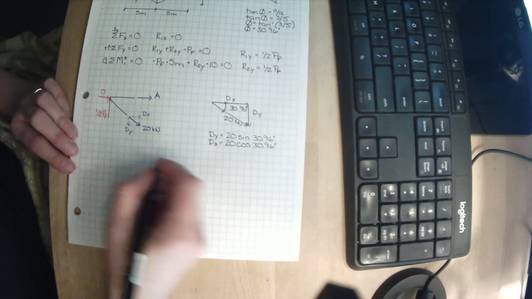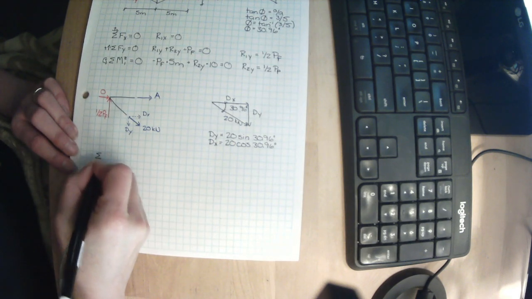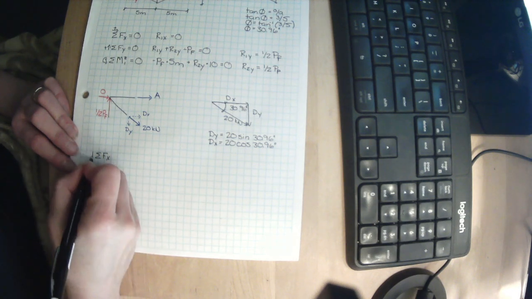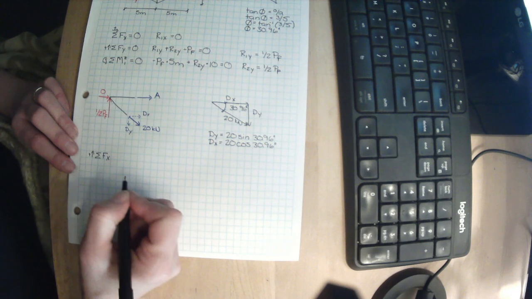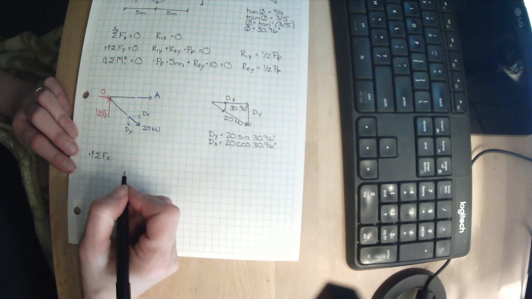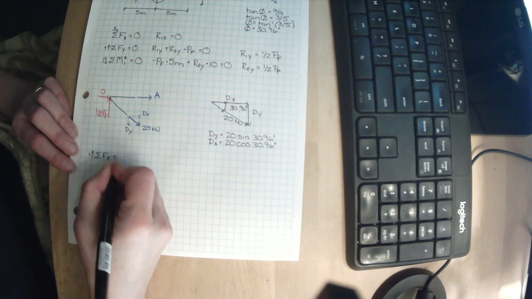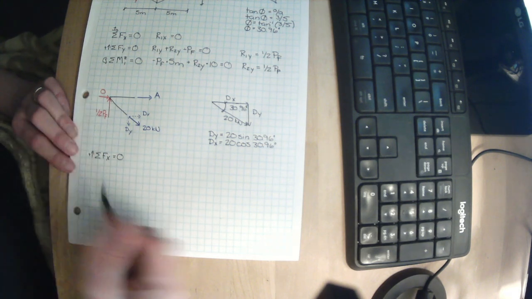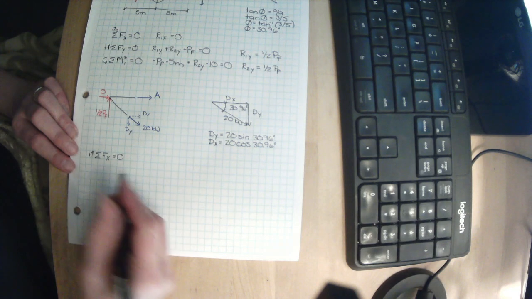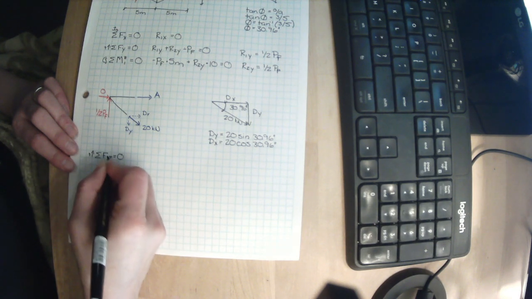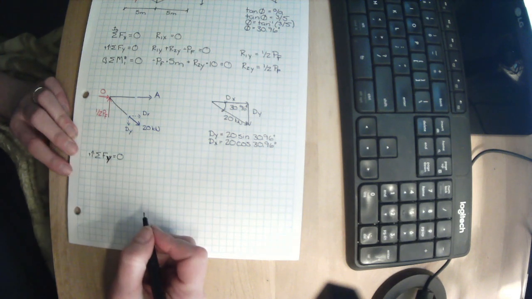So let's start with summing the forces in the x. Now, I'm going to admit I'm being lazy here because I can see the answer coming, but don't worry, you could go through the other steps if you'd like. Upwards is positive. I didn't mean to say X here. I'm really sorry, guys. I'm feeling very out of it.